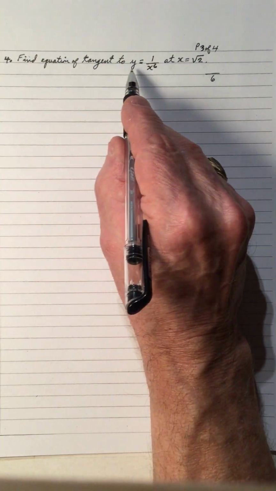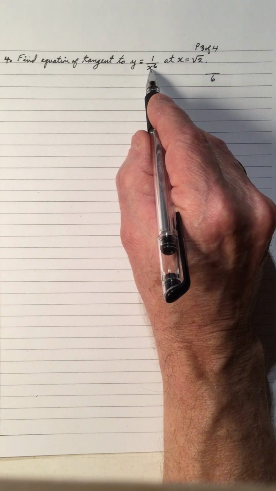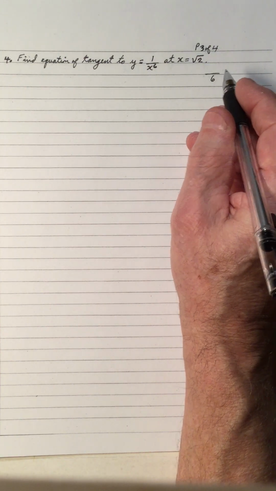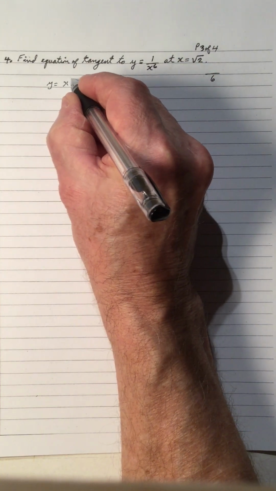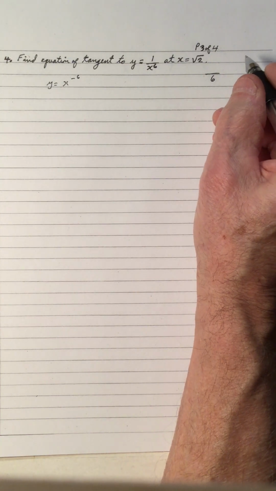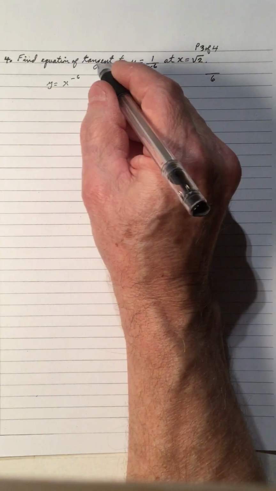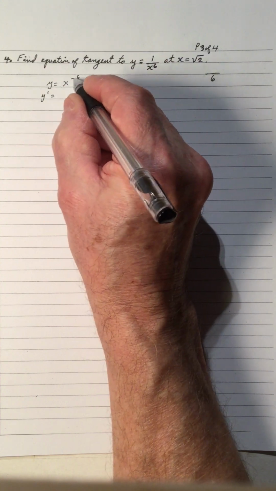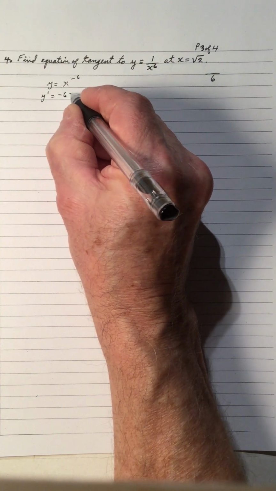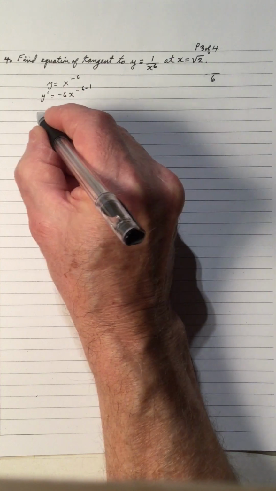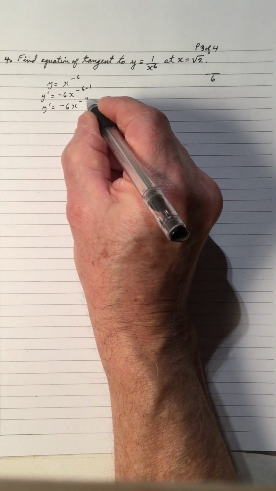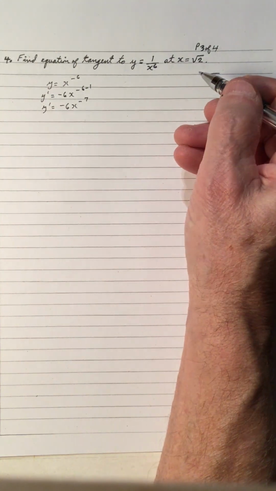Find the equation of the tangent to y equals 1 over x to the 6th at x equals root 2. So again, let's change y equals 1 over x to the 6th to x to the negative 6. We want the equation of the tangent, and the slope of the tangent is the derivative. So y prime is negative 6 times 1, which is negative 6, and we decrease the exponent by 1. So y prime is equal to negative 6x to the negative 7. So the derivative is done.